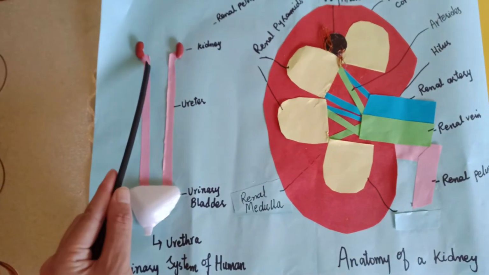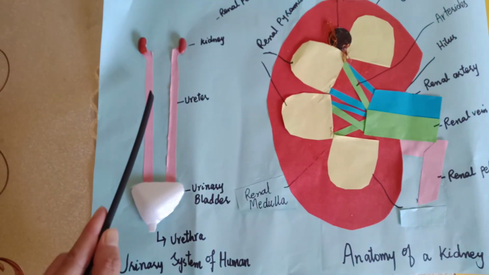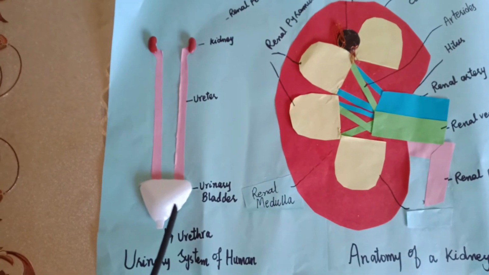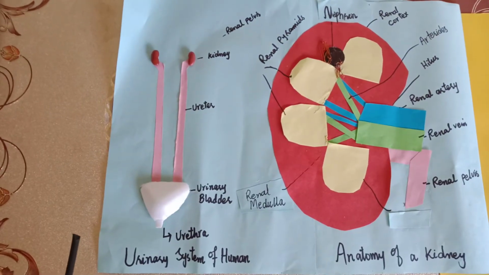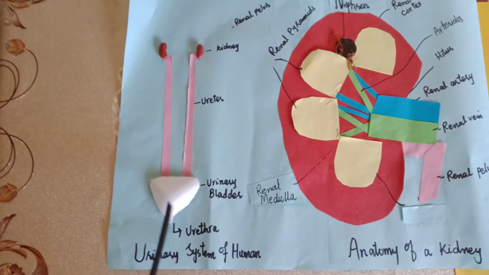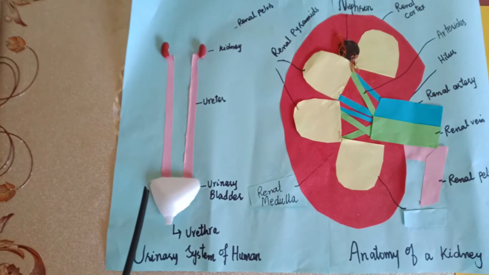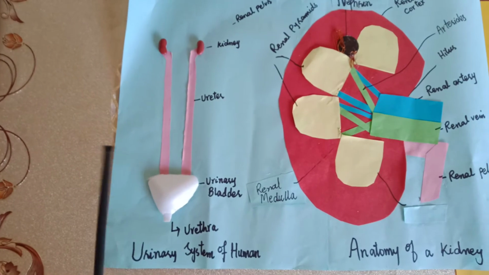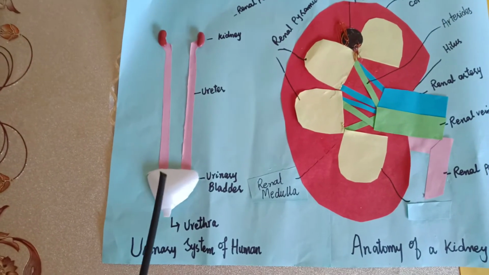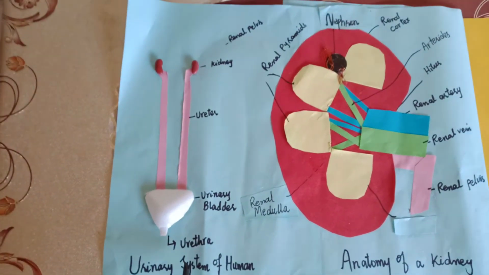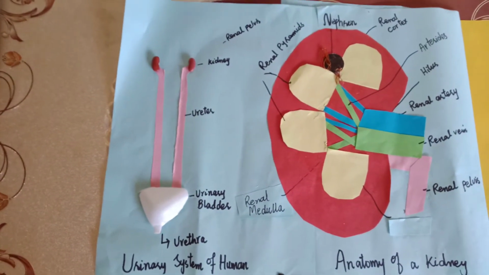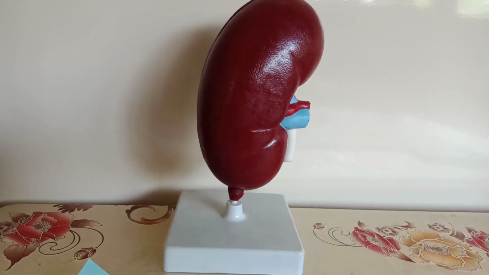From this renal pelvis, the urine will move towards the urinary bladder through the ureter. Here the urine is stored for some time, and when the urinary bladder is filled, urine is passed out through the urethra. So that was all about tubular secretion.